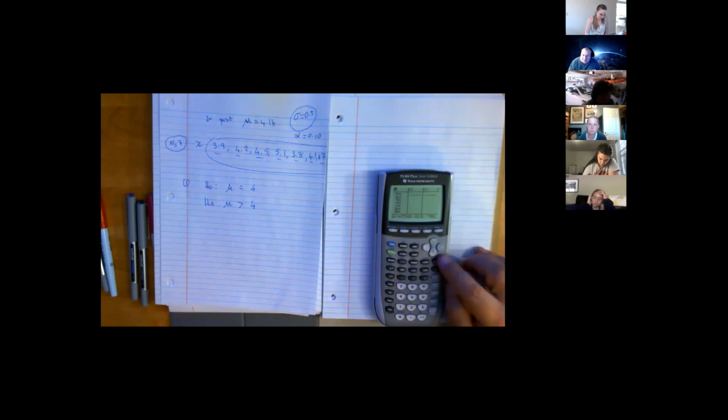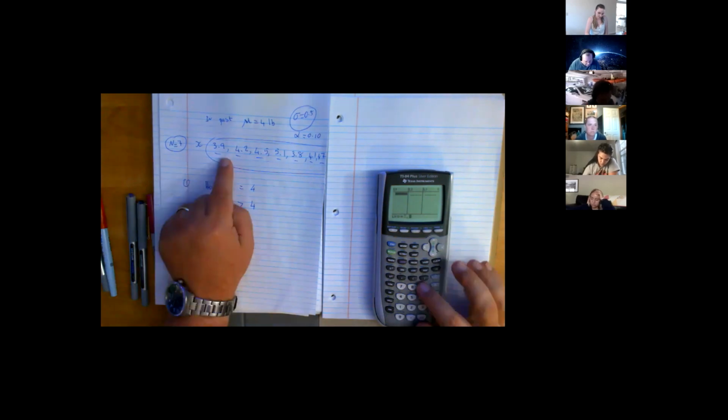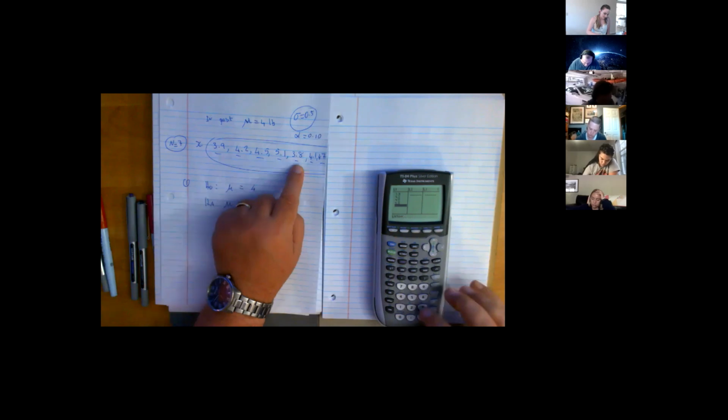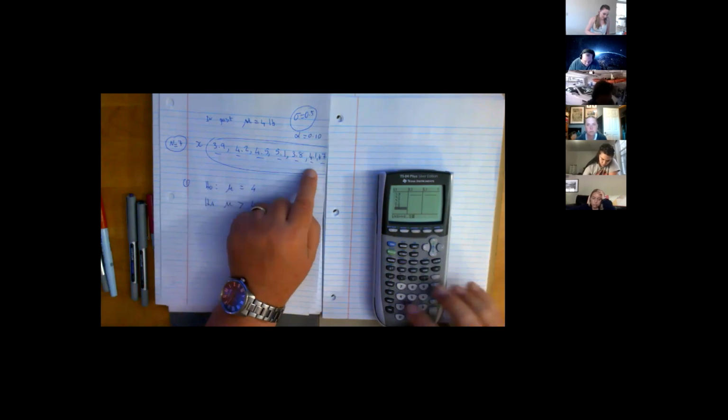And of course, I've forgotten something. Don't I have data? Doesn't the data need to go into my calculator? So I'm going to hit start, go into edit, clear out all this data, and put in all these guys. So 3.9, 4.2, 4.5, 5.1, 3.8, 4.1, and 4.7. Okay, then I'll go back again.